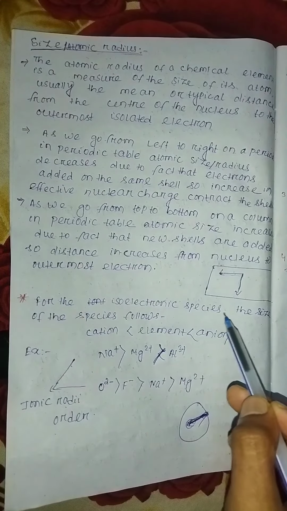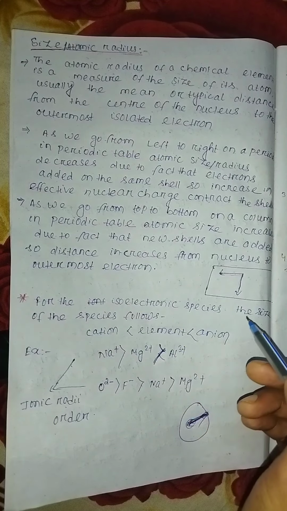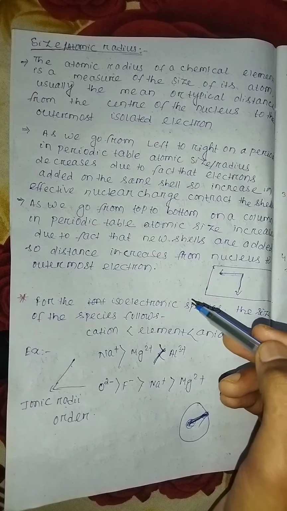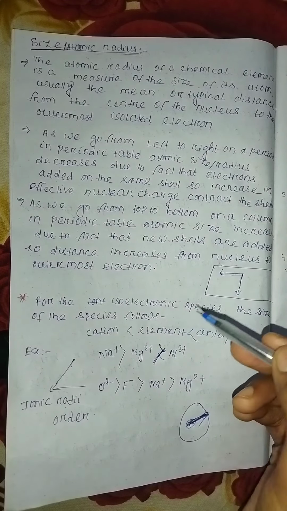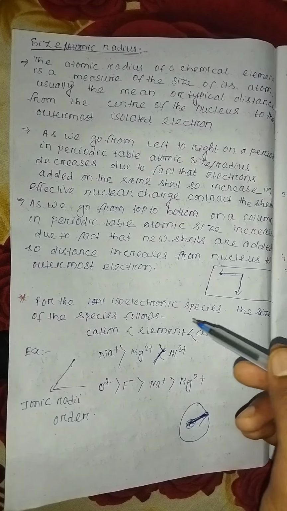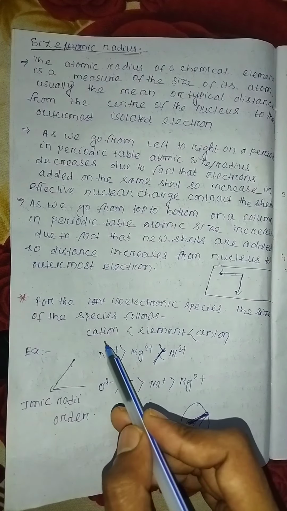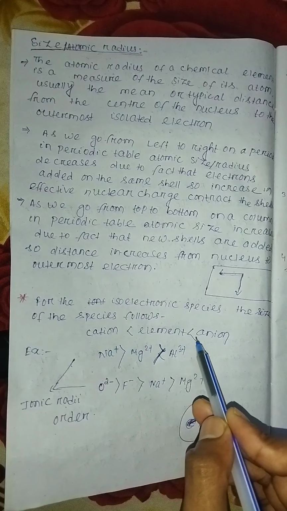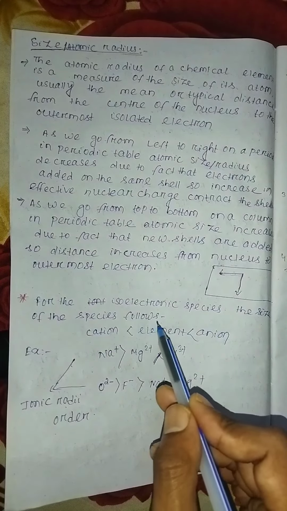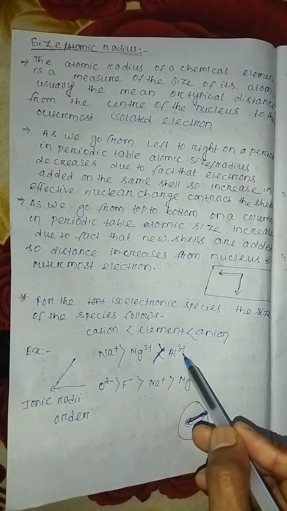For isoelectronic species, the size follows this order. Isoelectronic species are ions or elements which contain the same number of electrons. Their sizes follow this order: anions are greater in size than the parent element, and the parent element is greater than the cation. One example is Na+, Mg2+, Al3+.